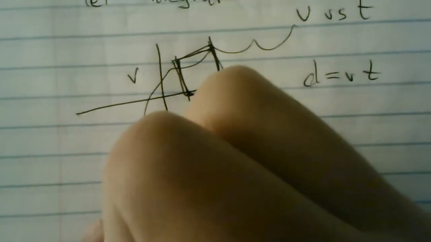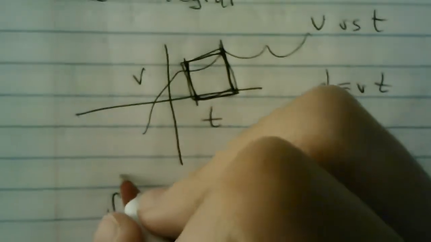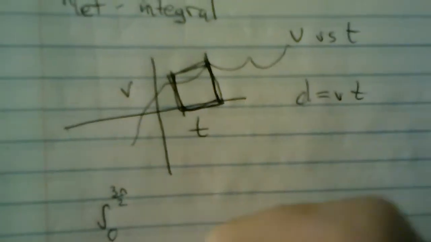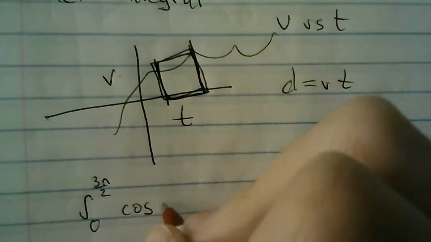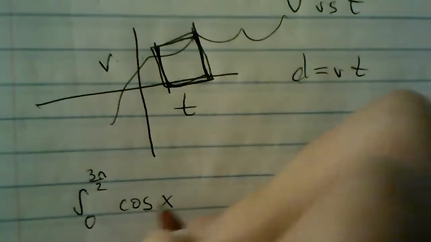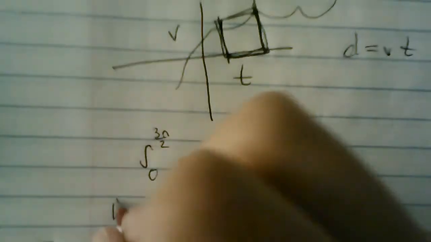So now I'm actually going to do an example, and we'll see how it goes. So let's do the integral from 0 to 3 pi over 2 of cosine of x dx. I'm making this one up on the fly, so you never know. First we want to find net distance, and then I'll also explain total distance.